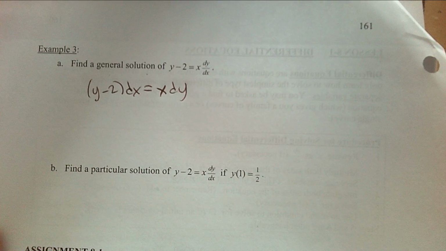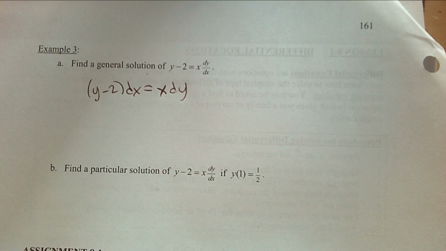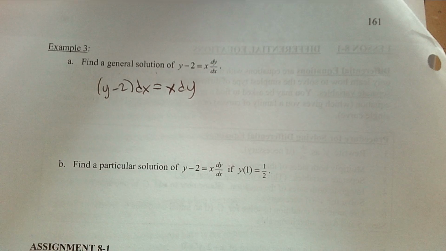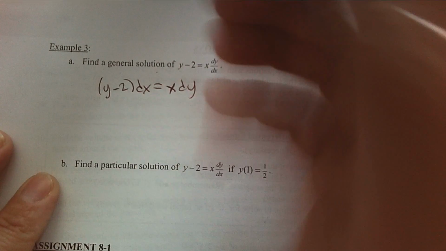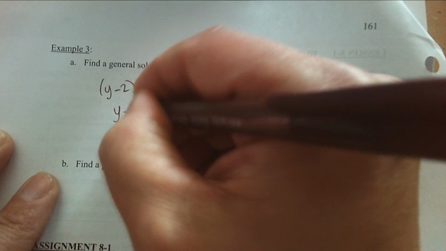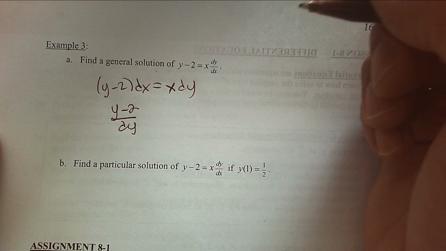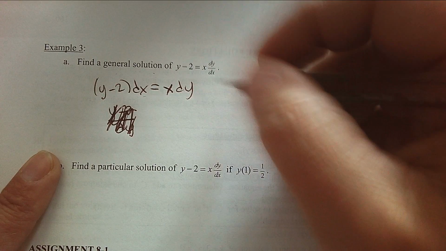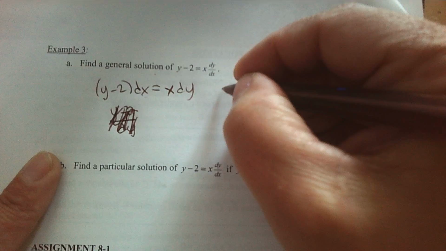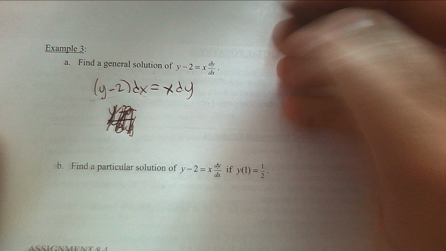So multiply both sides by dx. Step 3. And the better you get, step 2 and 3 can be done in one step. Separate the, what does that mean? How do I get all the y's to one side? Nope. Divide by dy. Now, I don't like dy in the denominator. So instead of dividing by dy, you know what I'm going to divide by? Yeah, y minus 2. So I'm going to divide by y minus 2.